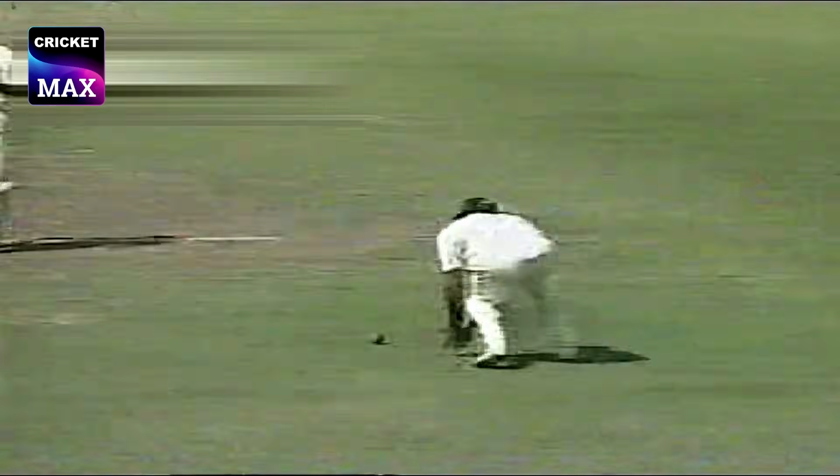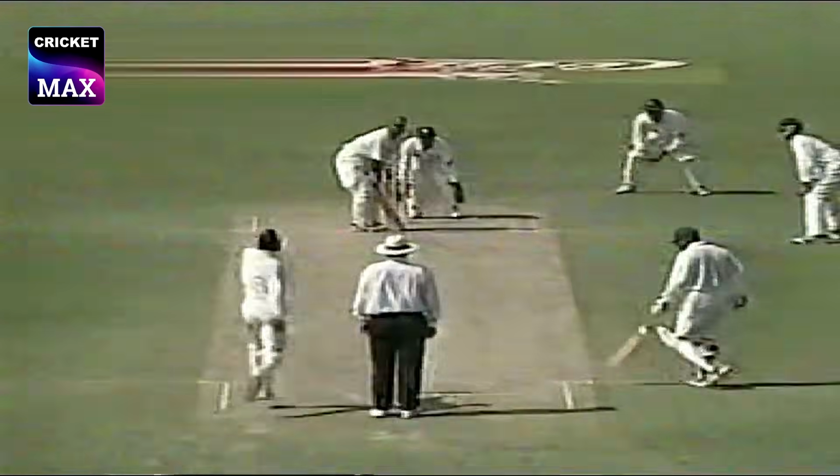And he wants a single. He'll get it. It's been a superb fighting innings by the sidling left-hander from Pakistan. His first 100 against the Indians. That's a great shot. 1 bounce, 2 bounces, and it goes all the way. Shot.